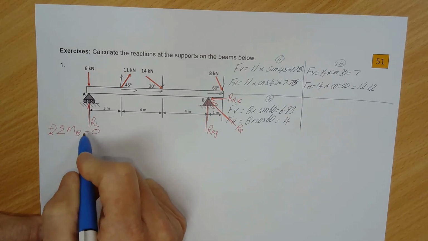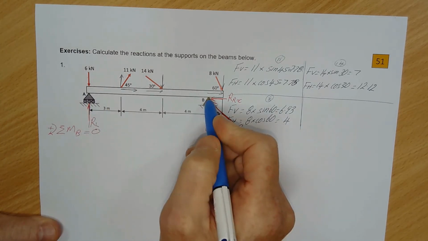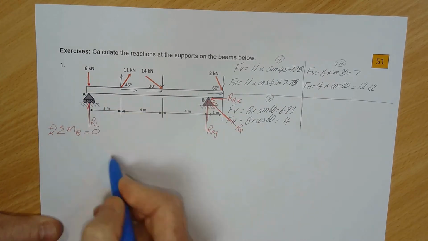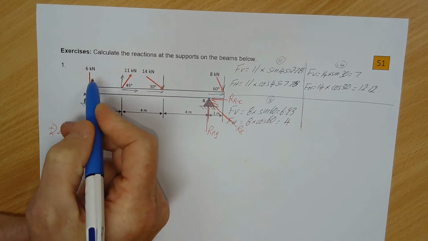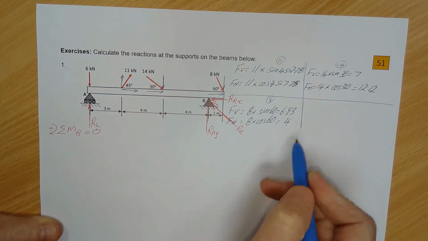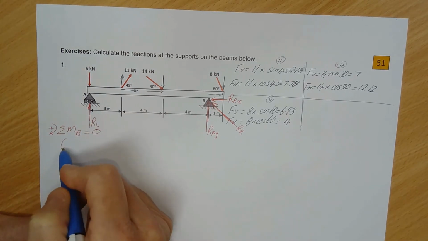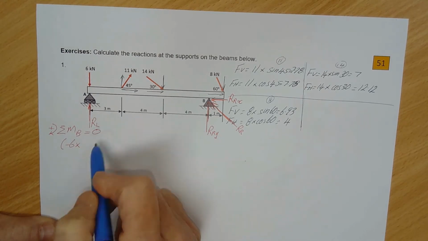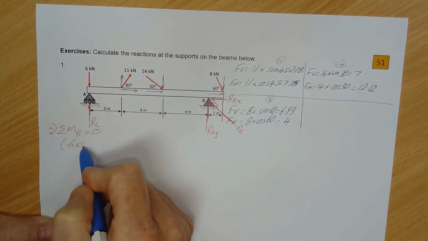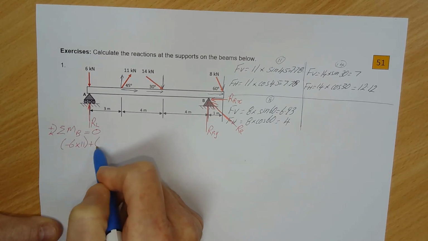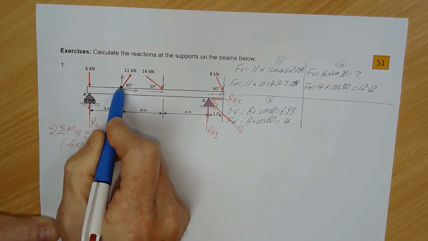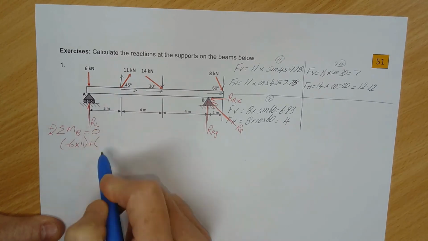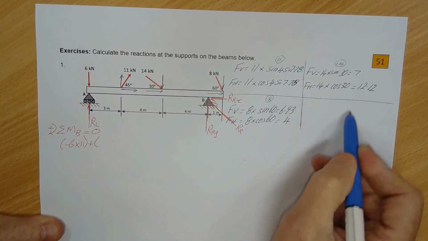So the effect that 6 has on point B is spinning in the anti-clockwise direction. It's coming down there, trying to spin around B. So that will be -6 times 4 and 4 is 8 and 3 is 11. Plus, this is going in the opposite direction, so it'll have a positive effect of 7.78. I get these numbers from up here.